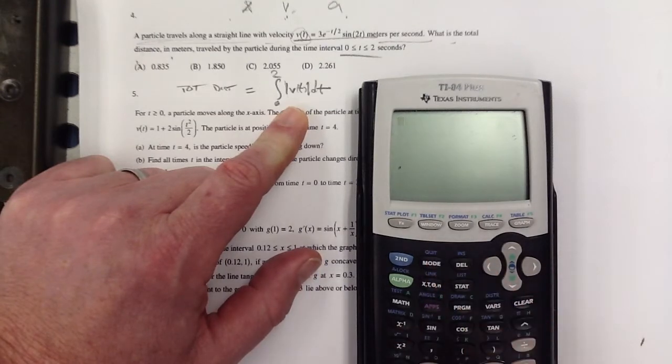So, let's go math 9. Going to go from 0 to 2.